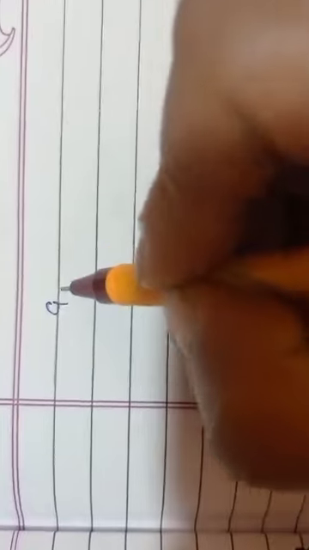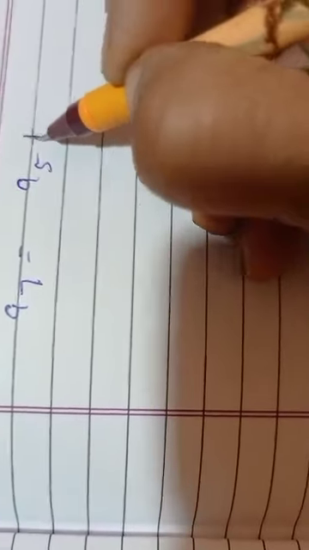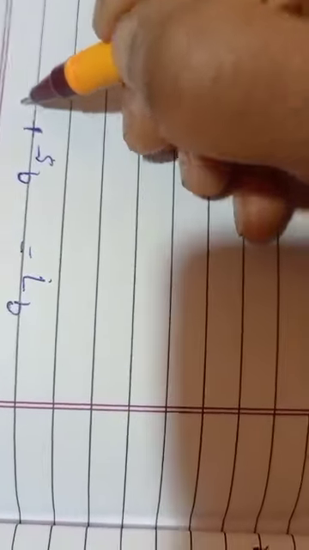And the second condition is given that the seventh term exceeds the fifth term by 12.